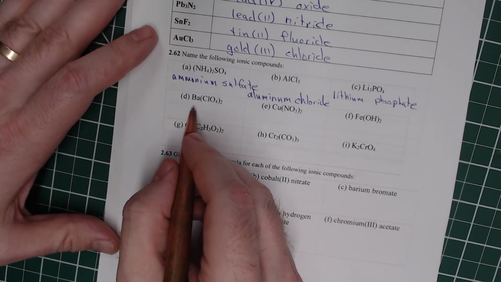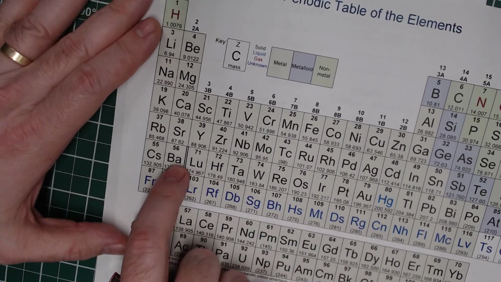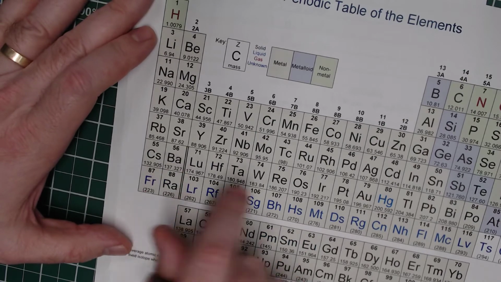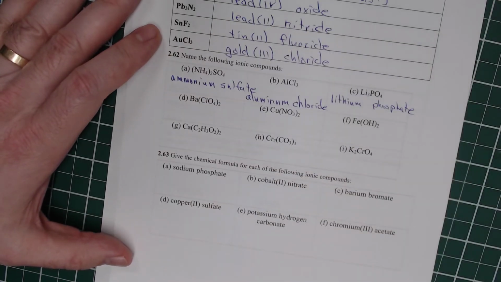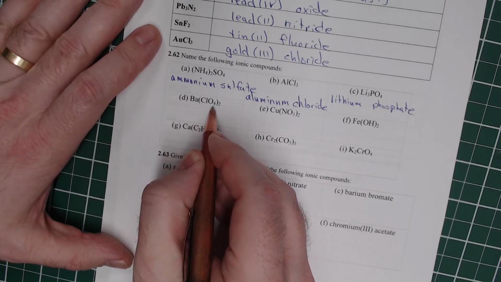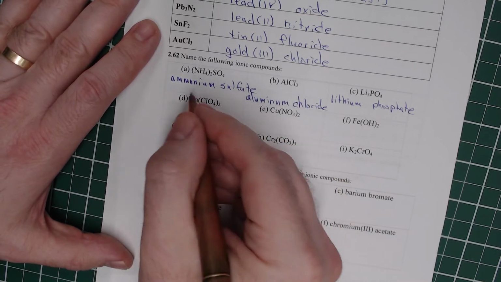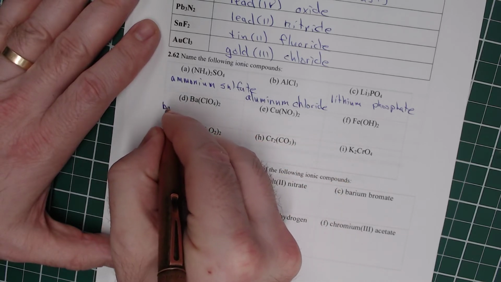Next, we've got Ba. Ba is barium. I'm going to go back to the periodic table here. Barium is in group 2. Group 2 always has the same charge, so no Roman numeral needed. And barium is +2. And then ClO4, that is perchlorate. So this is simply barium perchlorate.